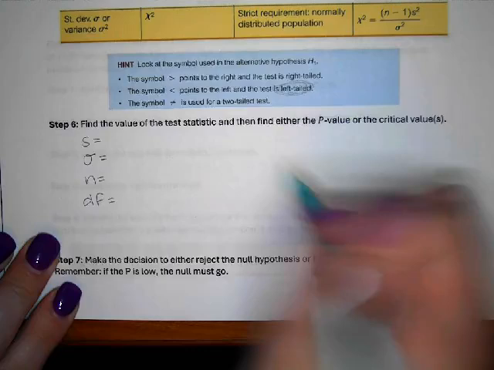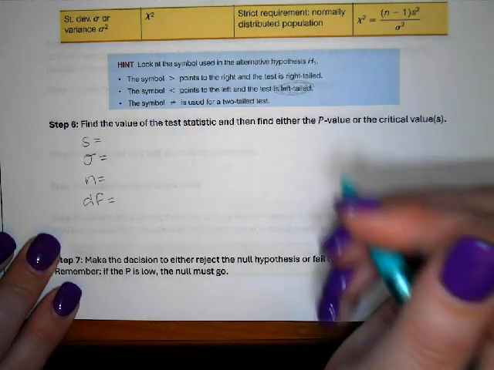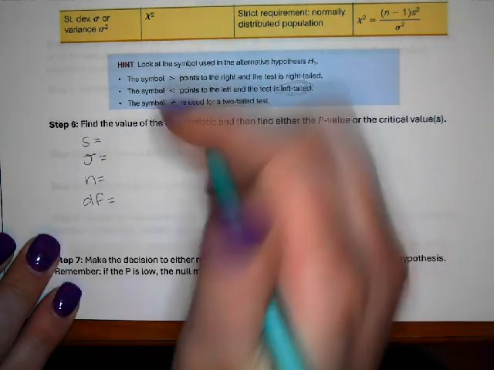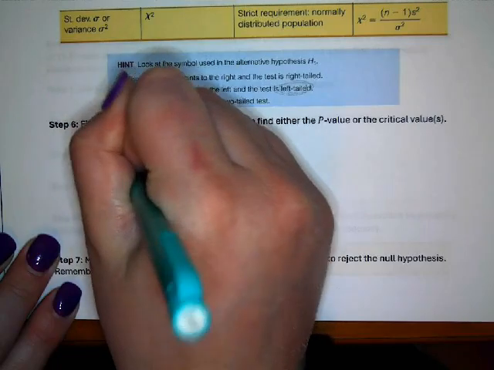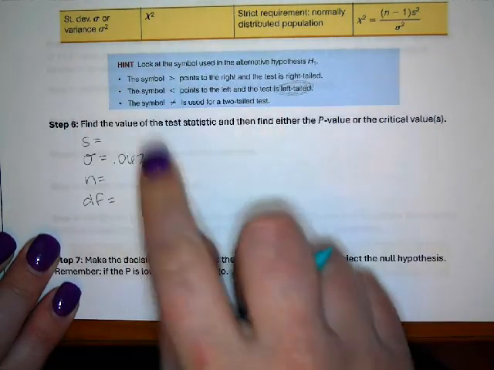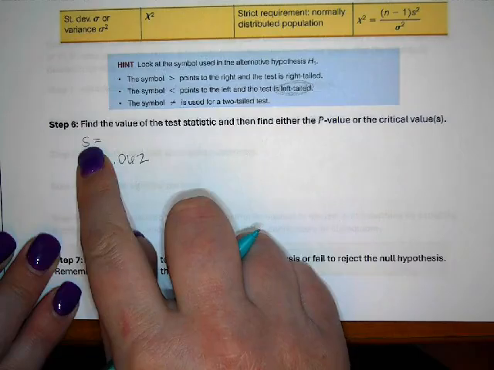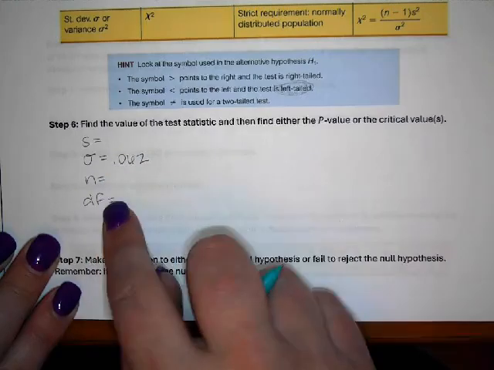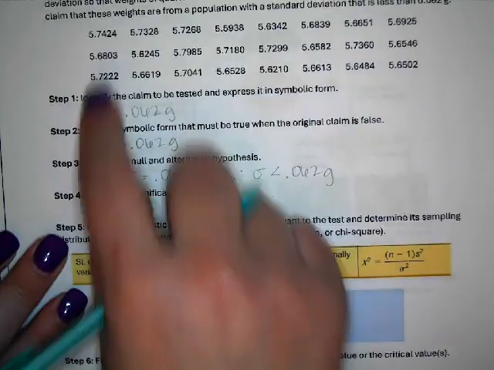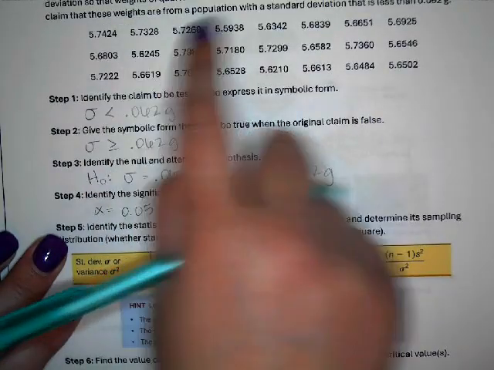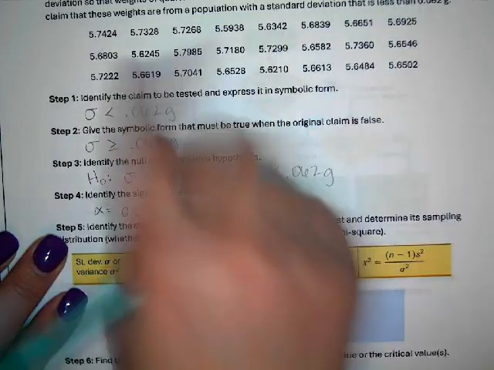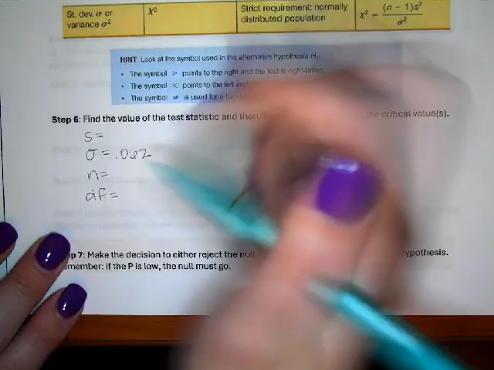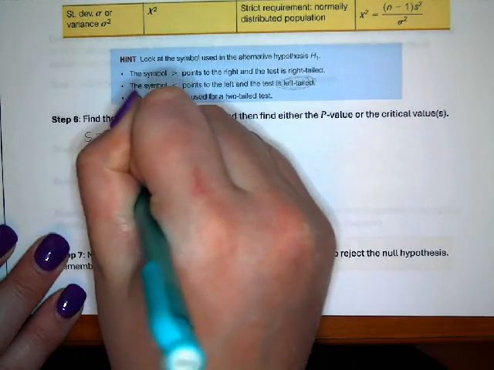So if we look at this problem, sigma was 0.062, and we need to calculate the standard deviation because this is a problem where they gave us the sample, so I'm not going to do that yet. I am going to find the sample size and the degree of freedom though. So we have 3 times 8. There are 24 pieces of data here, so our sample size is 24 and our degree of freedom is 23.